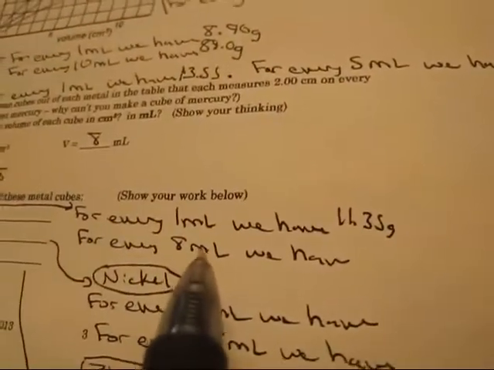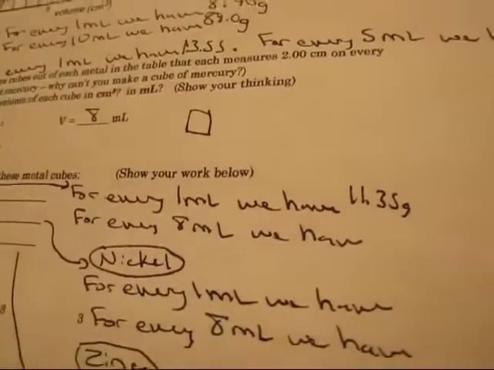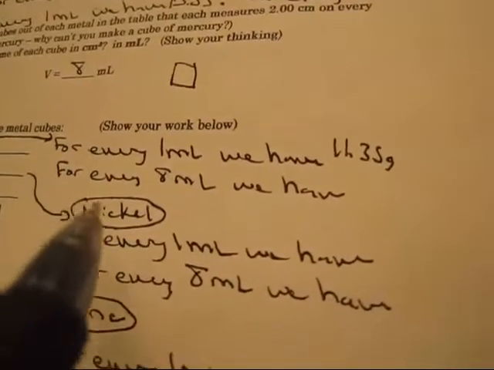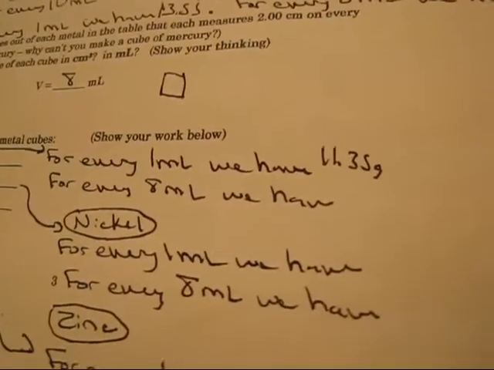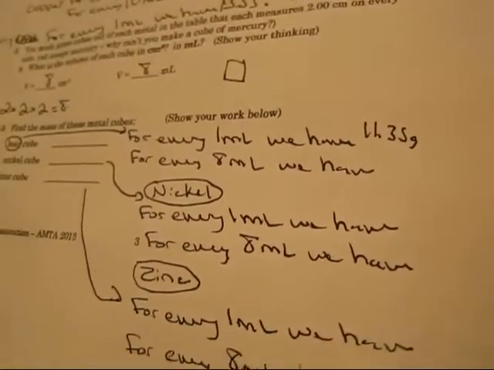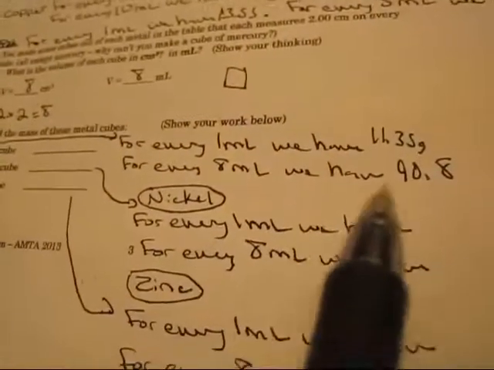So for every 8 milliliters, which would be this cube right here, we'd have, well, how would we get this number for every 8? Well, this is 8 times bigger, so this needs to be 8 times bigger. So 11.35 times 8 equals 90.8. So the mass of this cube would be 90.8.